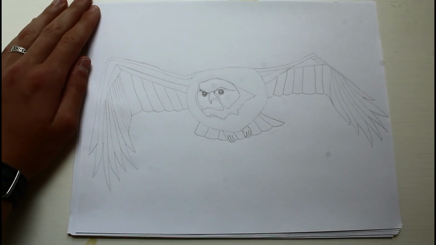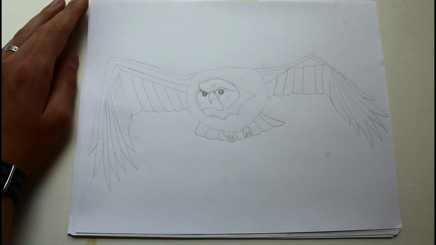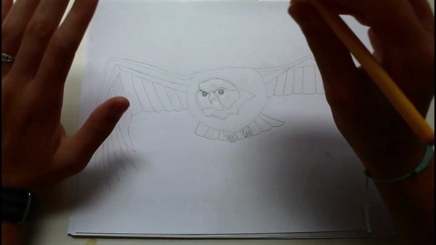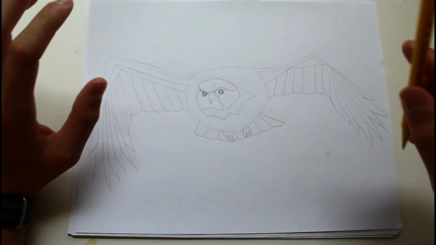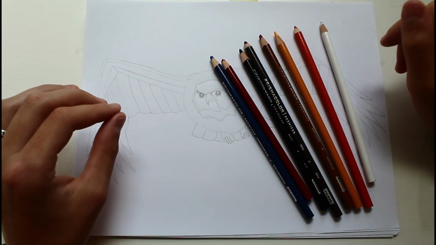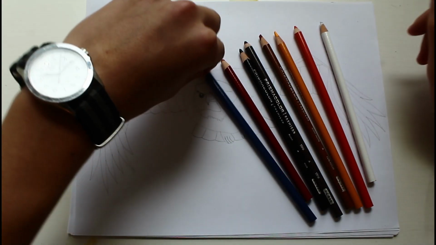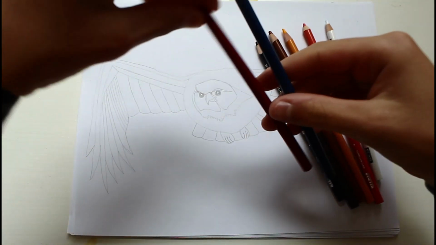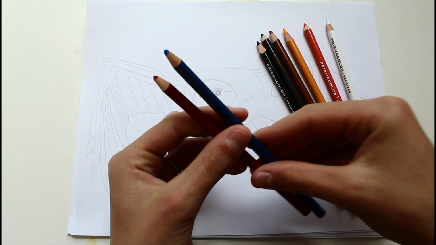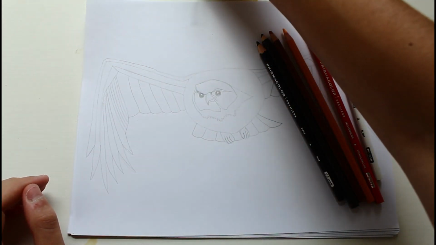Okay, so we are ready to start coloring. So I'm going to get the colors you need, and I'll be right back. Alright, so the colors we're going to be needing today are, first of all, a red and blue. A bright red, and then a dark blue. That's going to be for the flag. So we're going to put those off to the side for later.